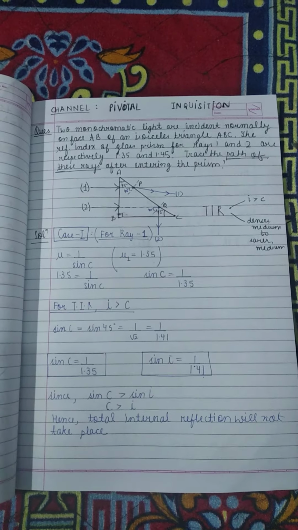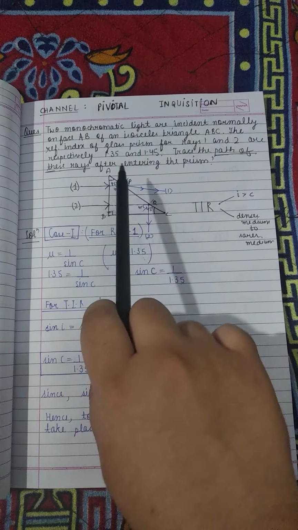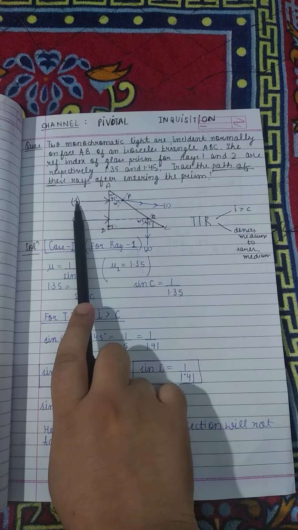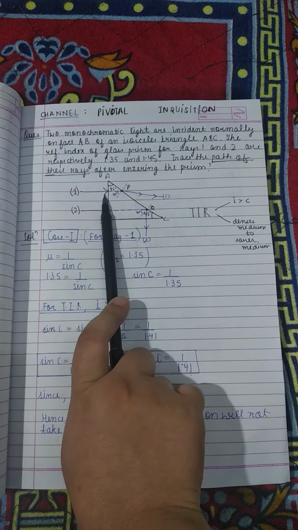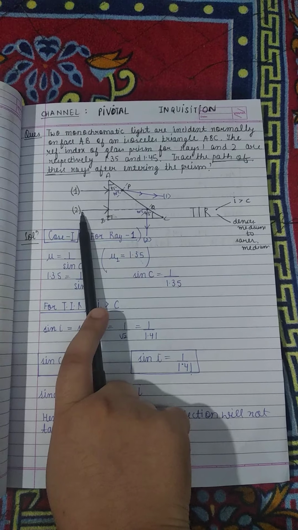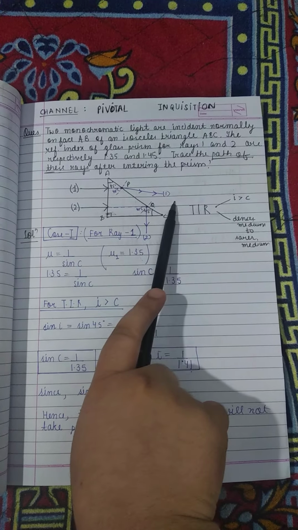So what we have to emphasize is that we need to find the path of these rays after they enter the prism. The path of the first ray is shown by this arrow, and the path of the second ray is shown by this arrow. The black part has already been given in the question. The blue part we have done in the solution, and then we have tried to make its path.